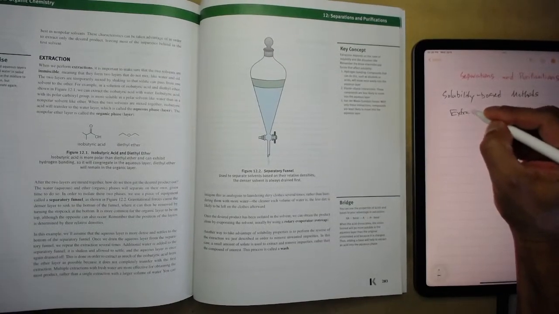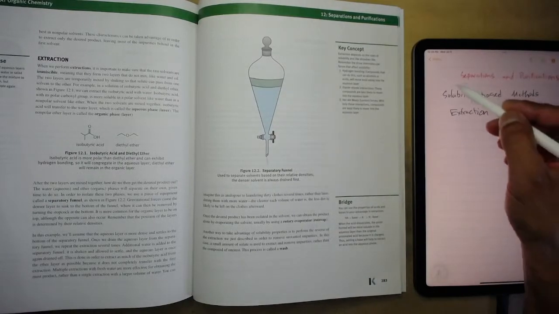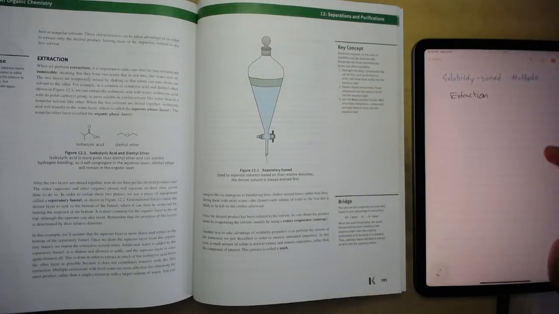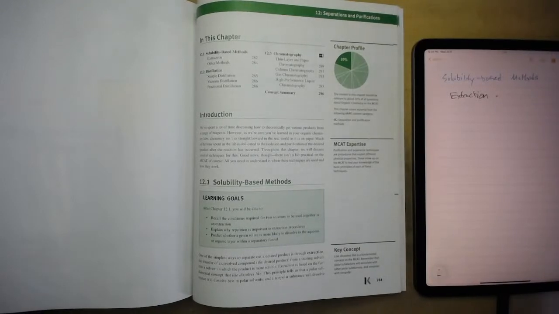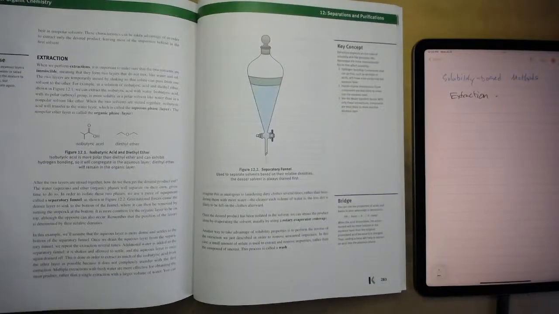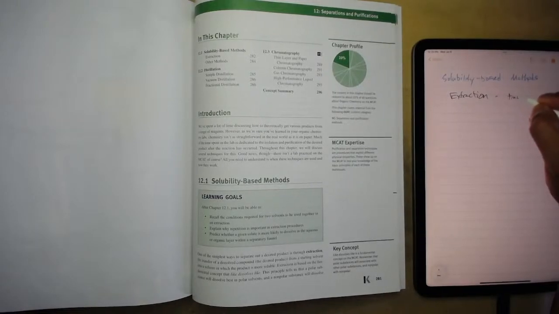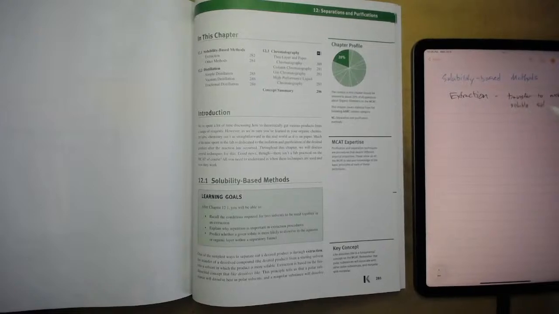Extraction, which is defined as transfer of a dissolved compound from a starting solvent into a solvent in which it is more soluble. Transfer to a more soluble solvent.